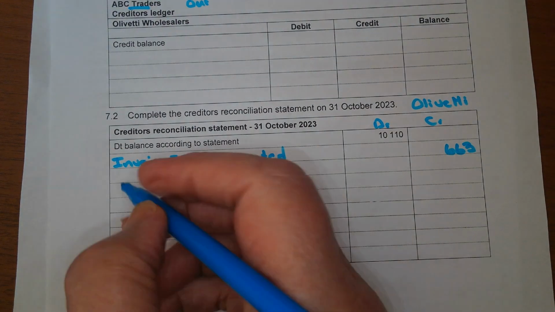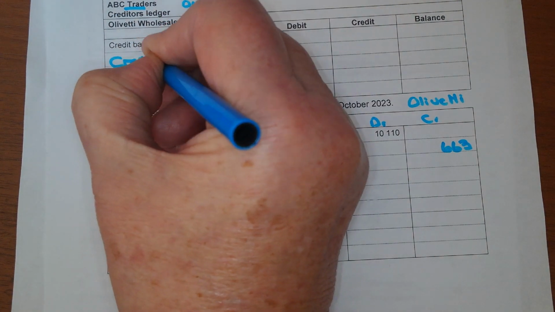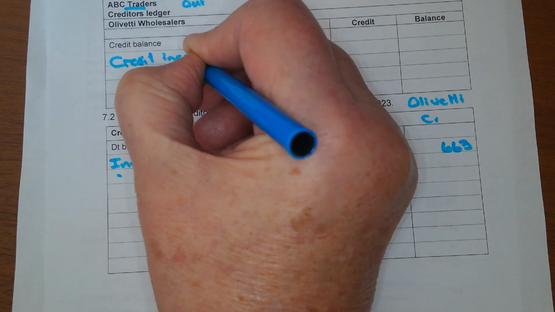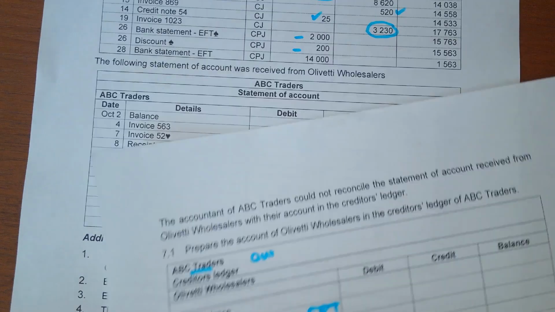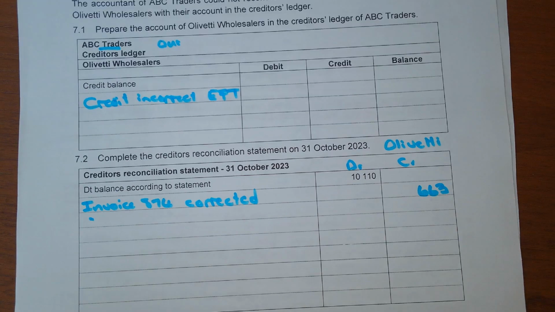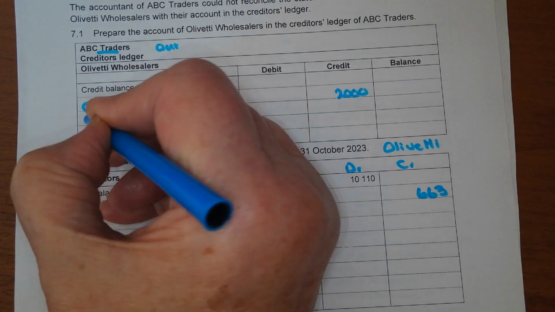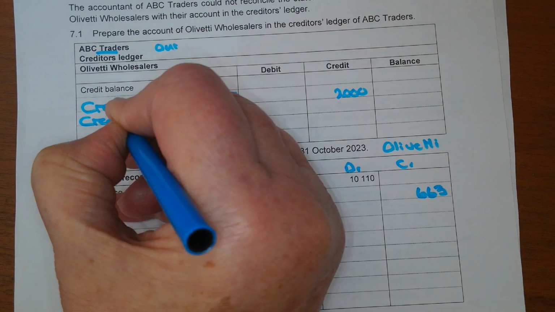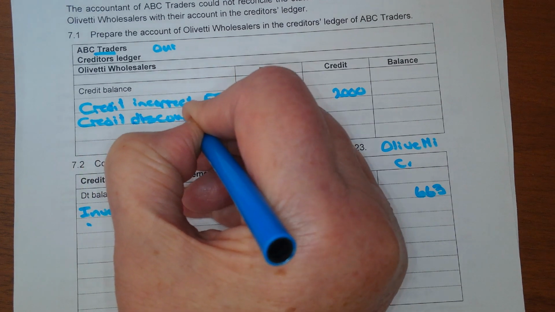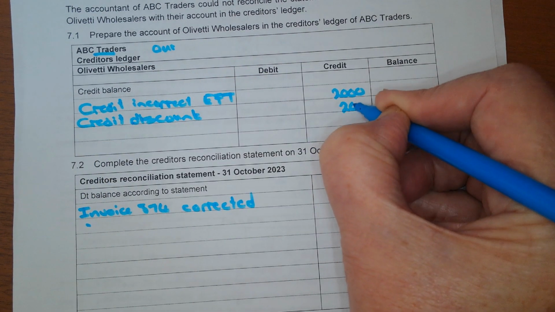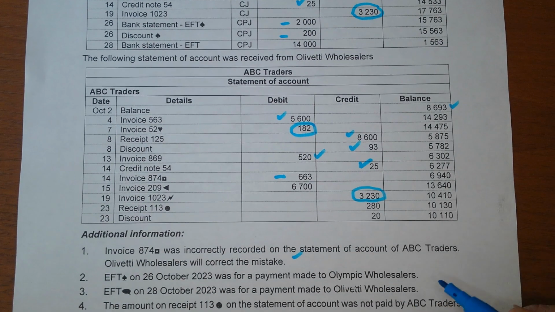So I'm going to credit the incorrect EFT, and the amount of that EFT is 2,000, and I will credit the discount of 200 rand. Okay, then I've recorded those two entries.